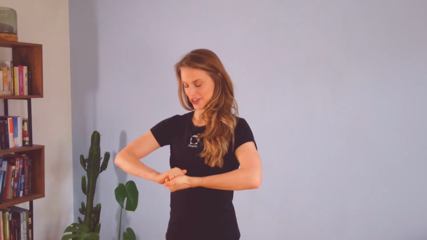So for this test, you're going to take the hand of the arm that's painful and you're going to interlace your hands as such, okay? From this position, you're going to pull apart. So just move with both arms away from each other. And if this is recreating pain in your shoulder, we have a positive sign for an AC joint involvement.